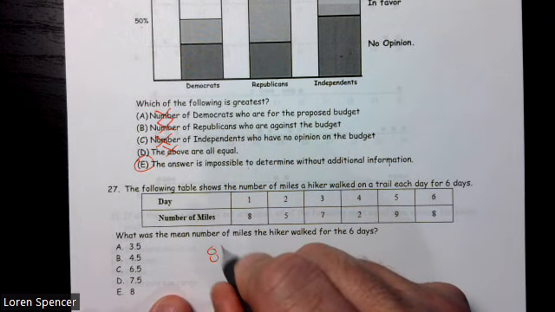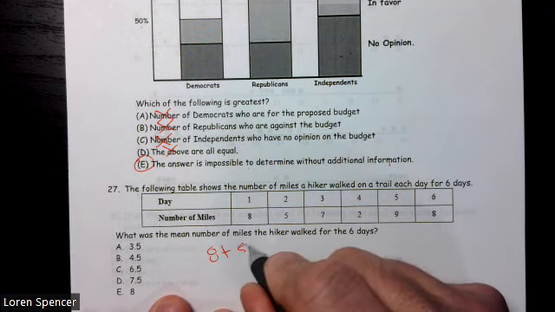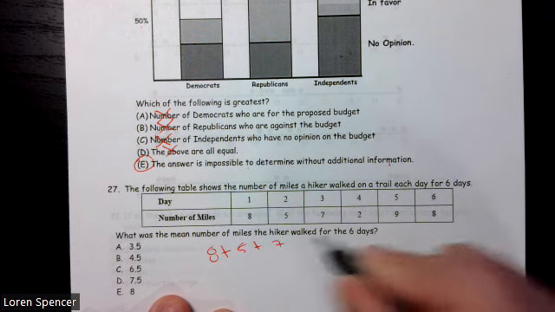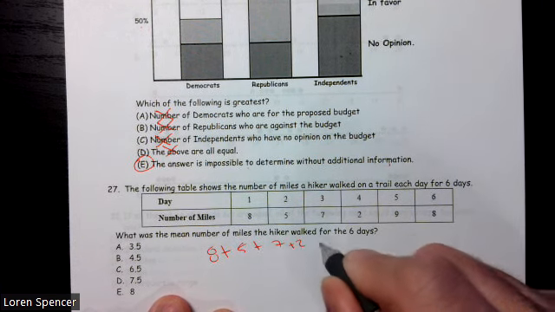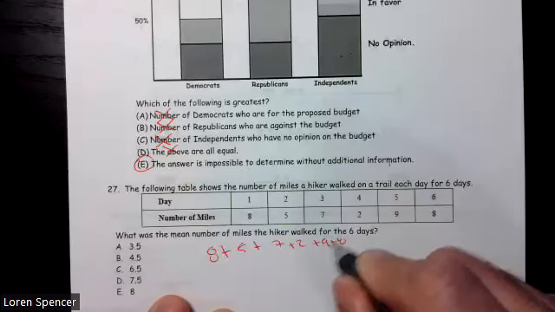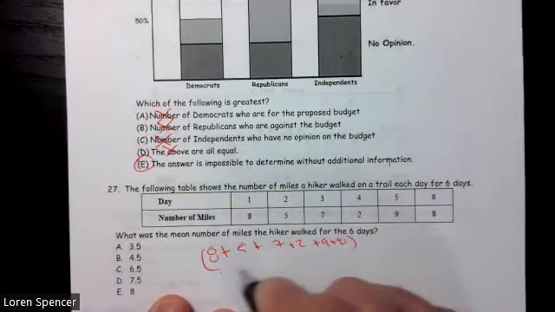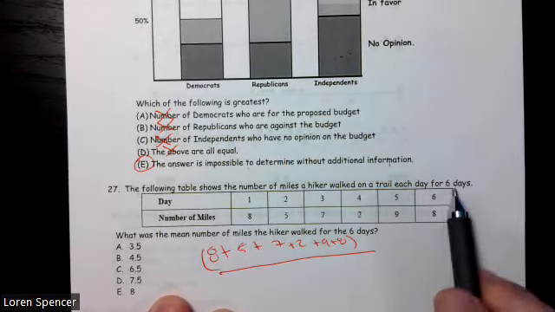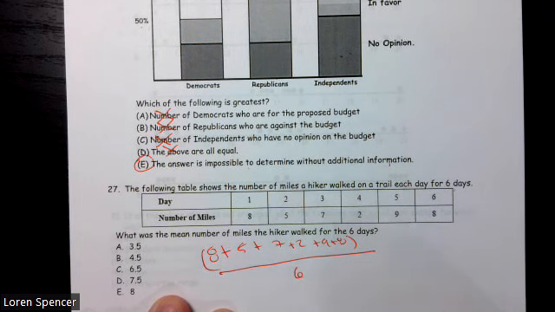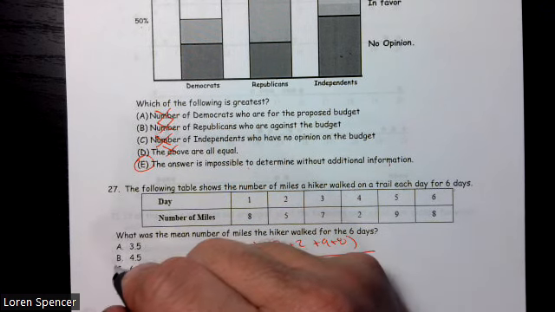And I'm going to divide all of that by the 6 days. But when I do that, I get 6.5.